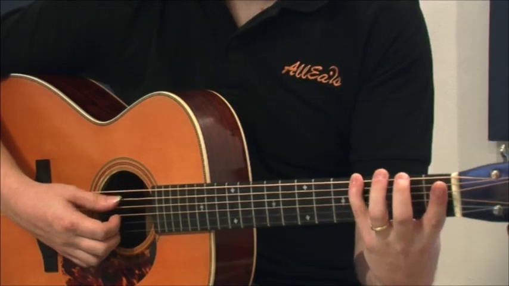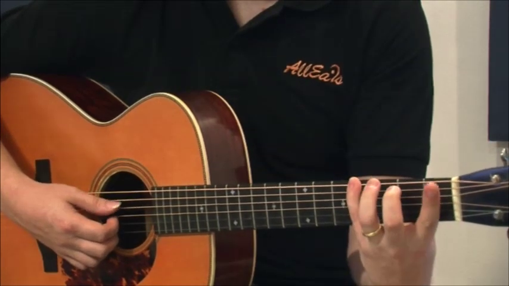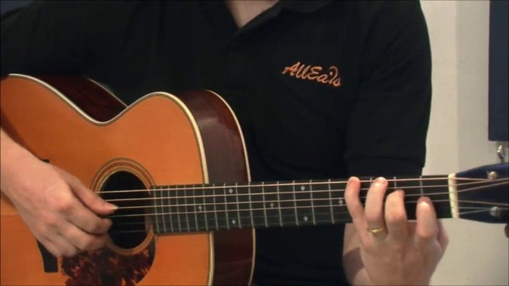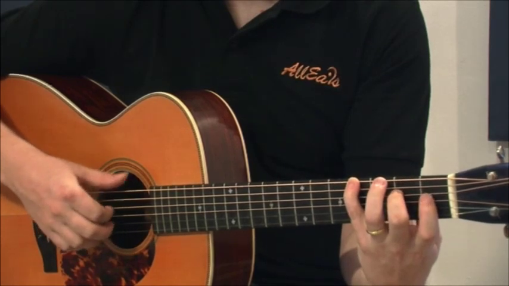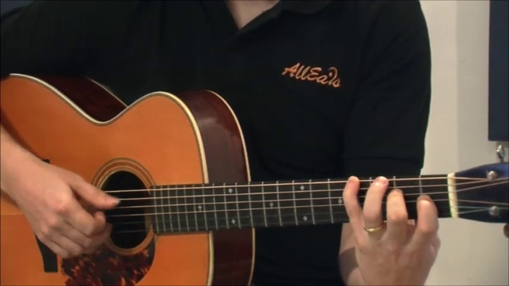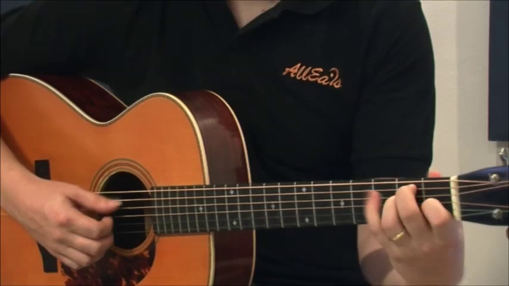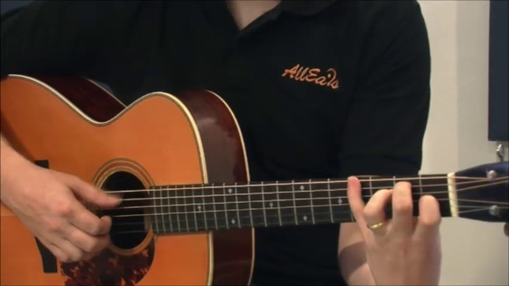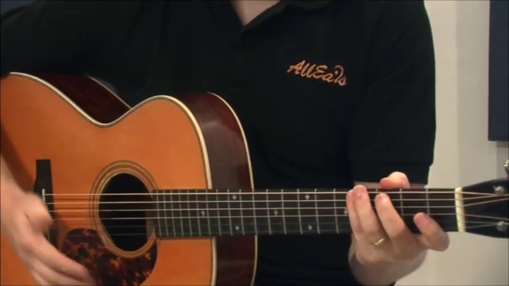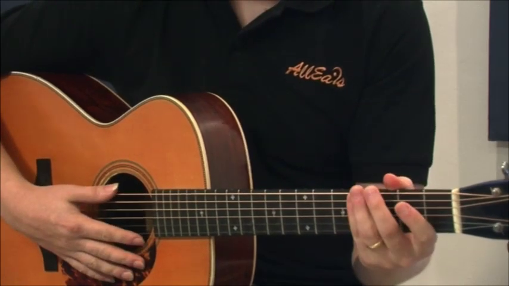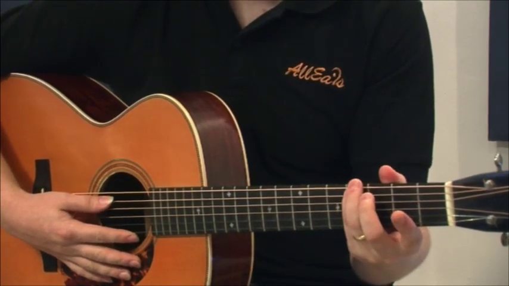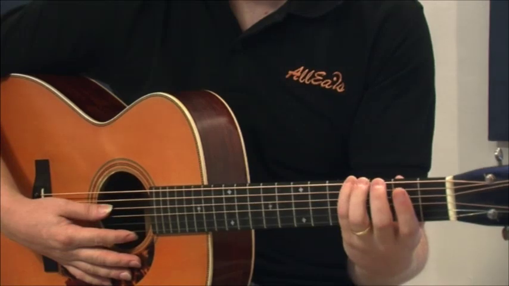E major is E, G sharp, and B. We're going to move G sharp to the bass. This is E major with G sharp in the bass. There it is. The reason we have this inversion is that the bass line can move nicely a half step up from this G sharp to A minor. Okay?